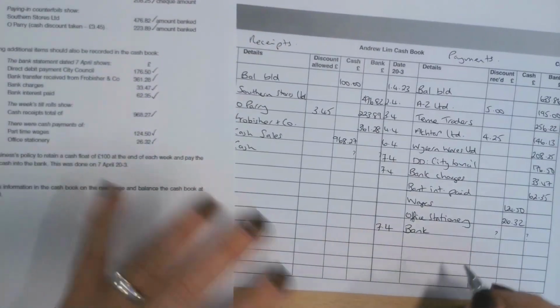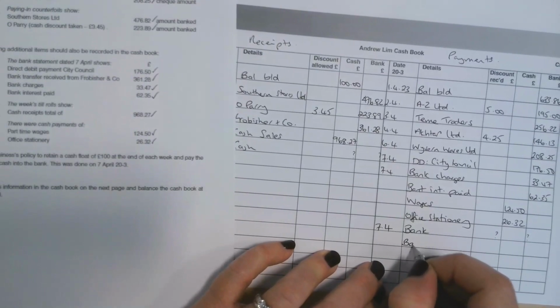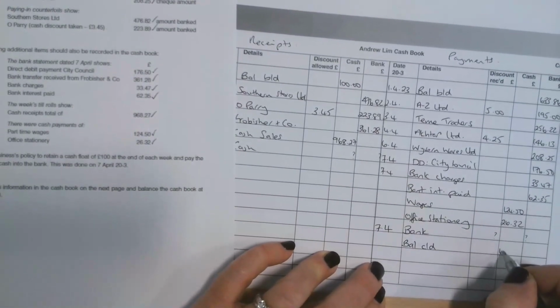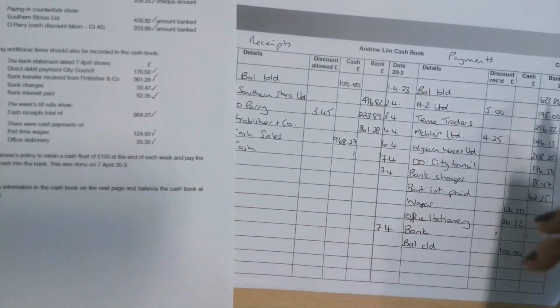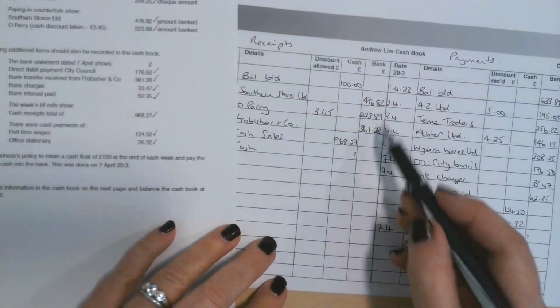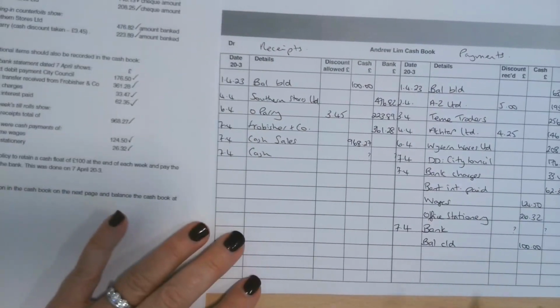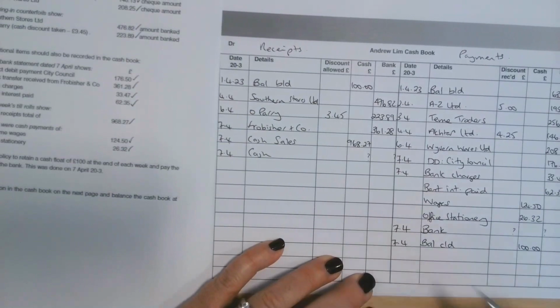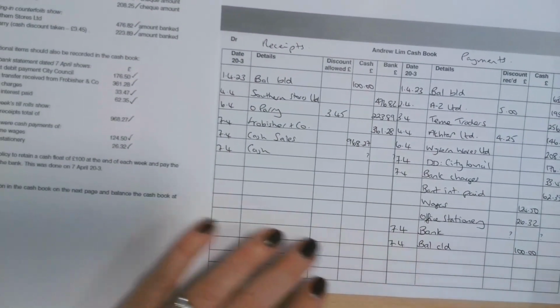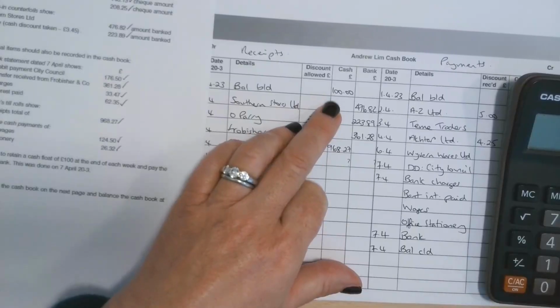We're also going to have balances carried down. So we have a BAL CD. Should be £100 on the cash. We don't know what the bank is. It might still be overdrawn. It was overdrawn at the start. We're going to need to work that out. That's also going to be on the 7th of April. So let's have a workout of the cash.